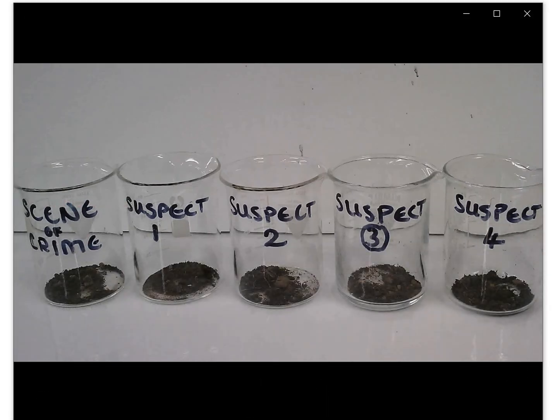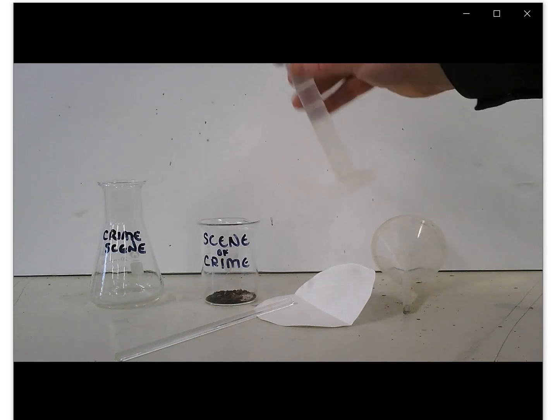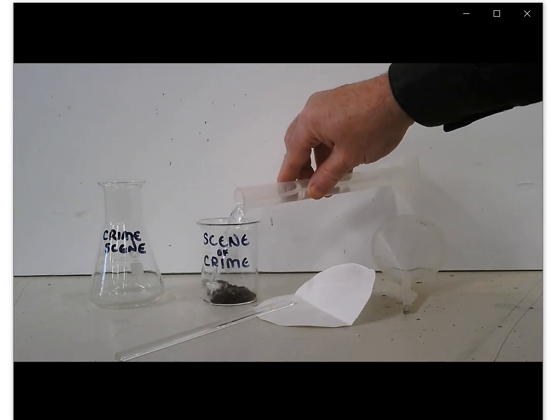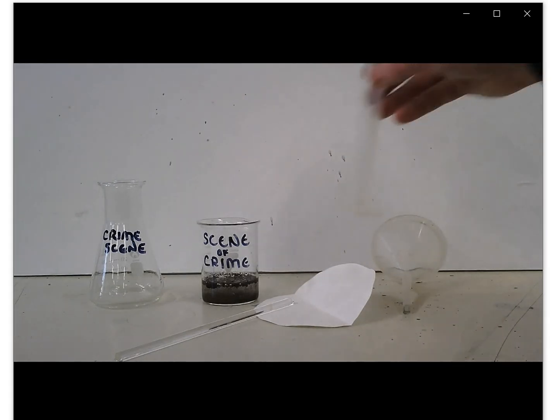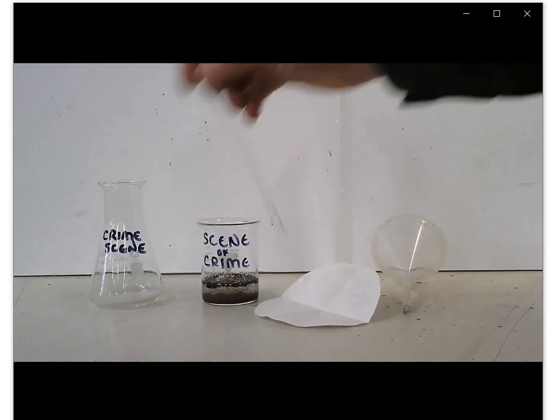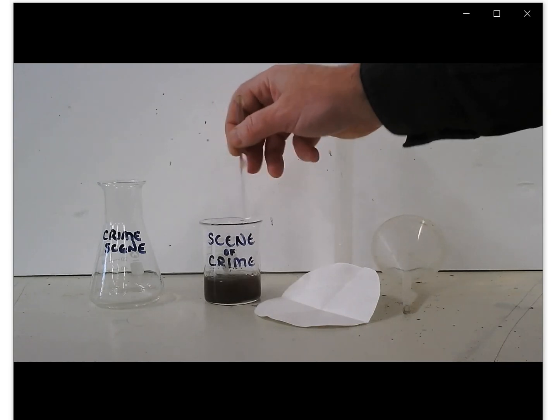So here's the samples, got the crime scene, and then the 4 suspects. So we're going to extract any acid or alkali from the crime scene. So we add our distilled water. Give it a really good stir, make sure it's all mixing.